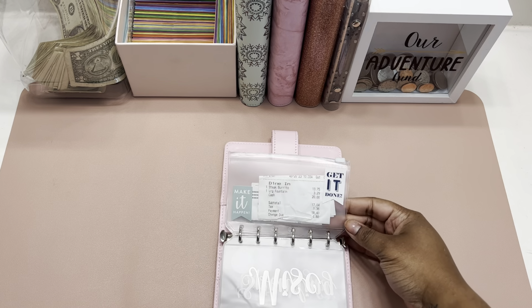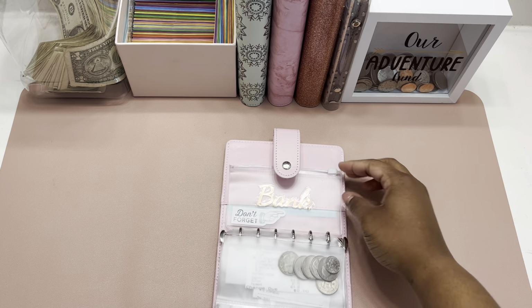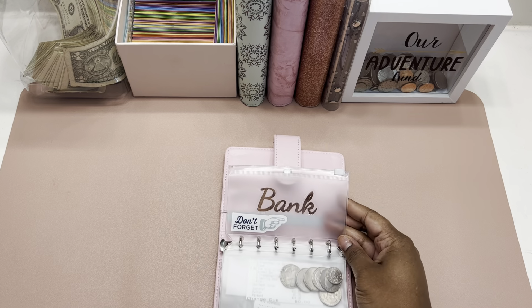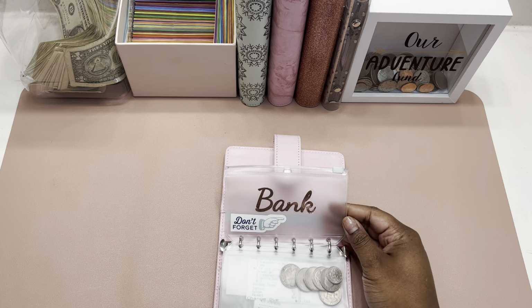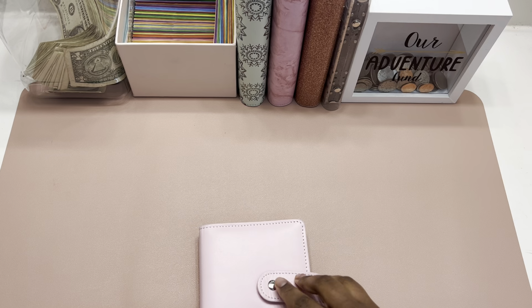And then this is just for any receipts that I scan into Fetch, and then any coins, and then for back to the bank, which I don't really use because I have a back to the bank in my other envelopes. So that's explaining everything in here.